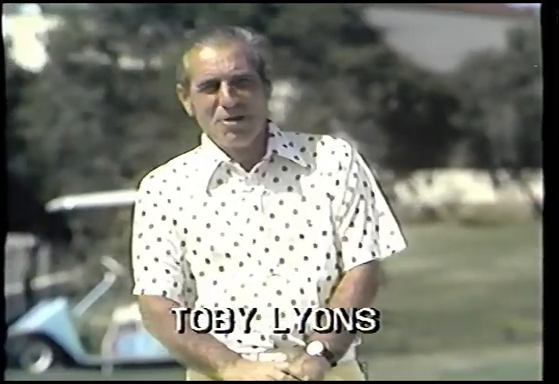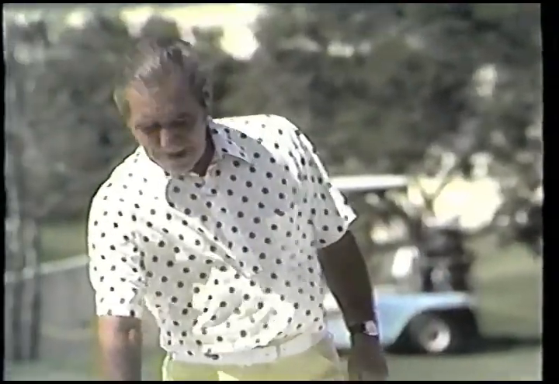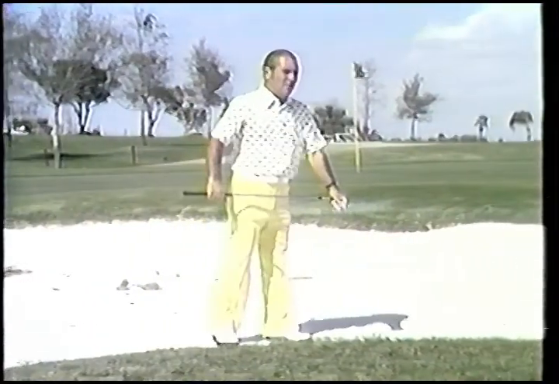Hi, I'm golf professional Toby Lyons, and I will be explaining the rules of the sand trap and also how we tell the texture of sand. First, let me go with the texture of sand. Now, the easiest and most simple way of telling the texture of sand when you arrive in a sand trap is by the naked eye.